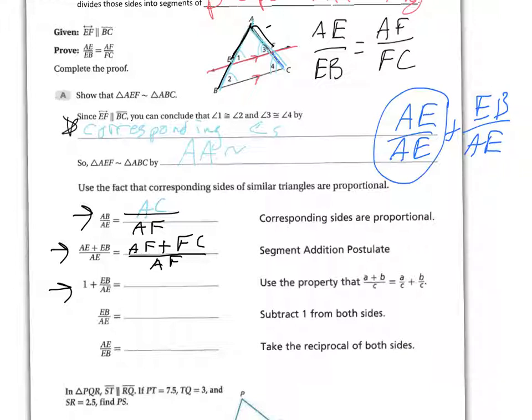They basically broke that one fraction up into two fractions, and AE over AE equals 1. We're going to do the same thing with the AF. AF over AF is 1, plus we still have FC over AF. And we can do that because we can break it up into two fractions.